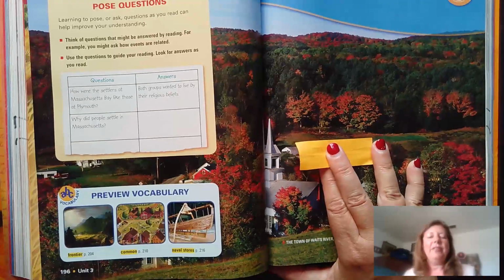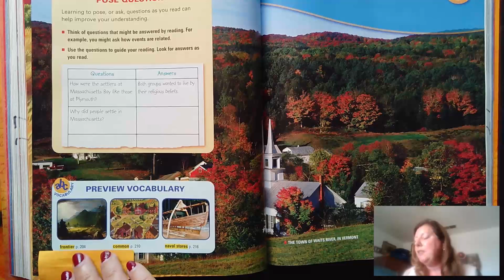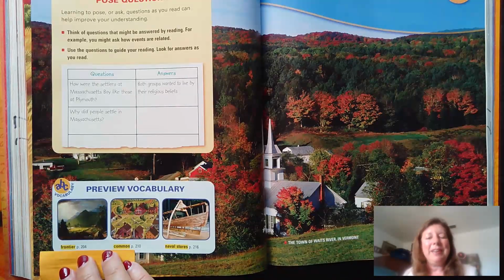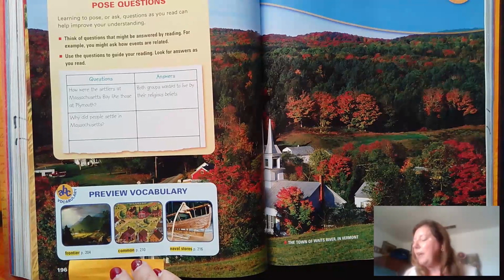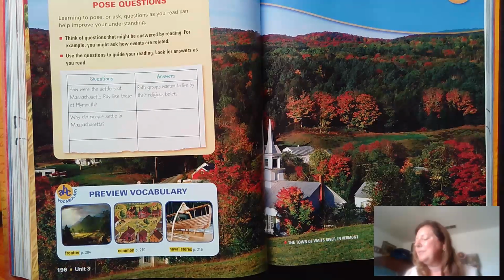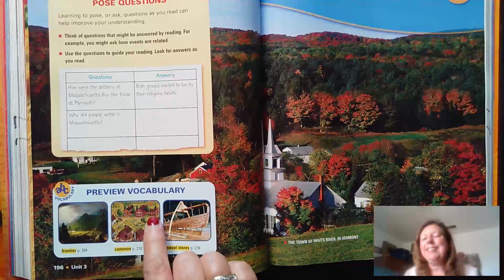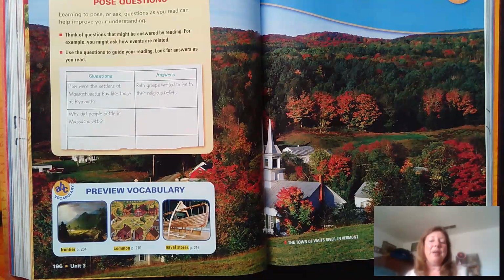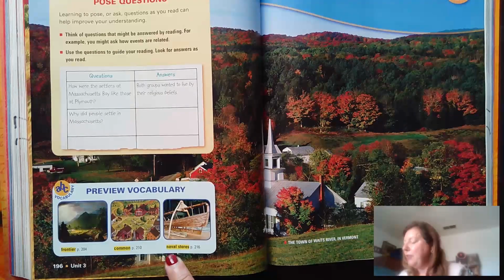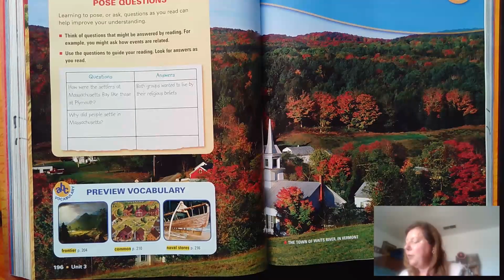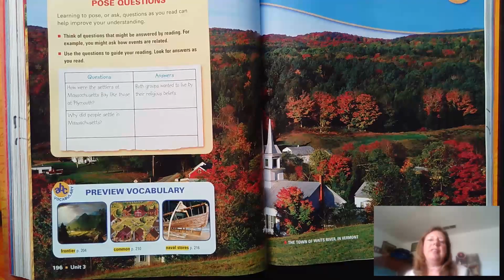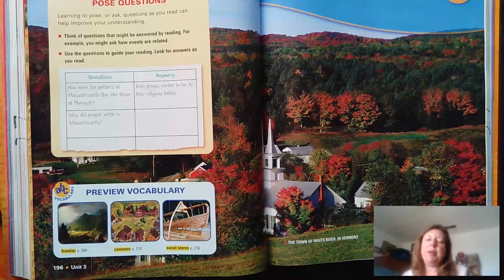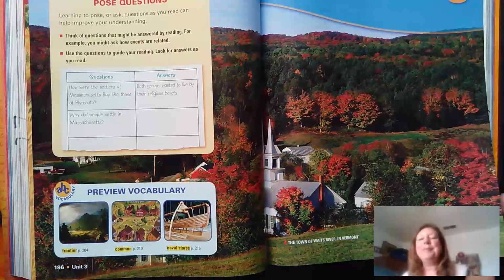And here we go. Let's preview some vocabulary. Frontier. Do you know what that means? It'll be found on page 204. Common. Can you find the common area? There we go. It's kind of like a park or a central square. And then naval stores. So we'll find out, is that a place where you went shopping or those things that they stored in boats?